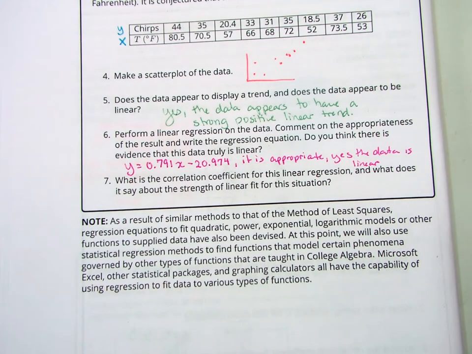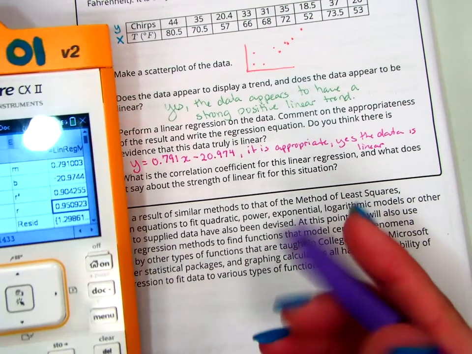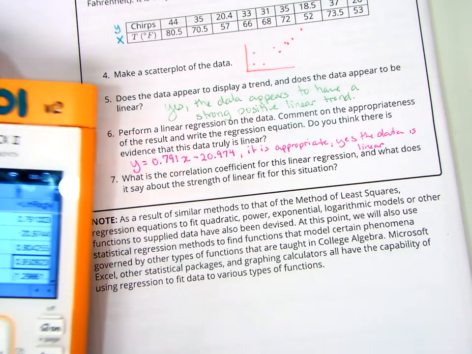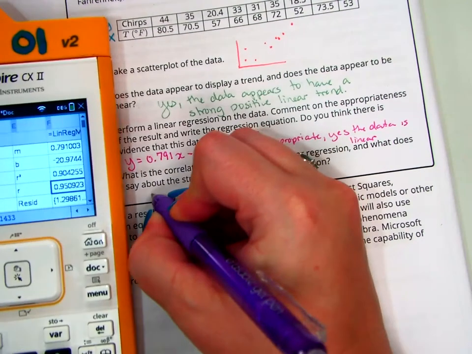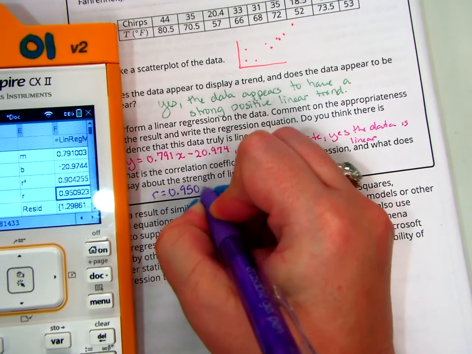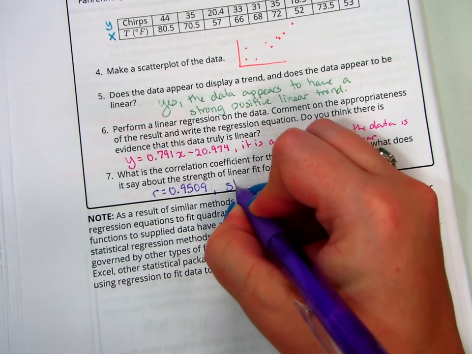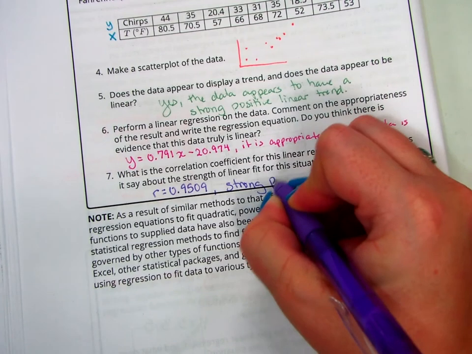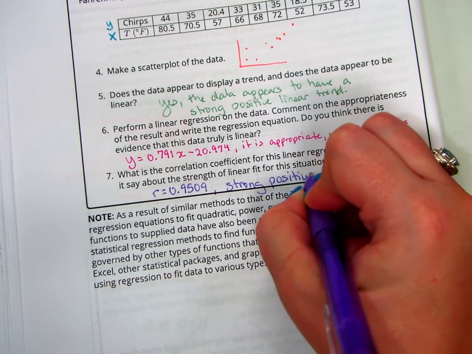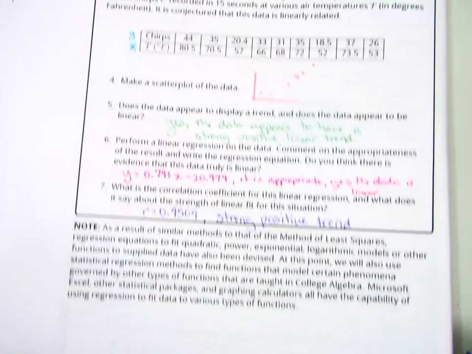Okay? All right, so what is the correlation coefficient for this linear regression? What does it say about the strength for this situation? So this is very similar to the last question, except that this time they want me to write down the R. We're going to round to 4 places, 0.9509. And what does it say? There is a strong positive trend.